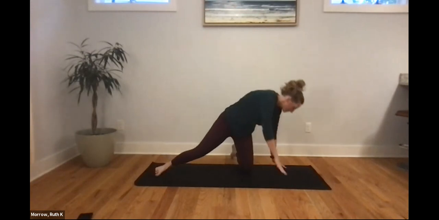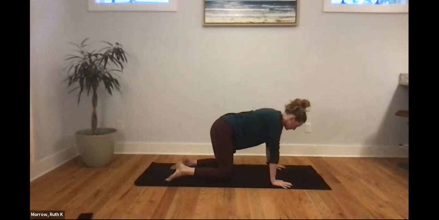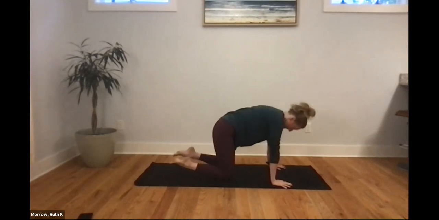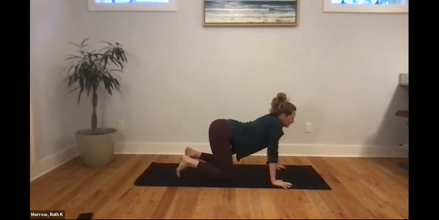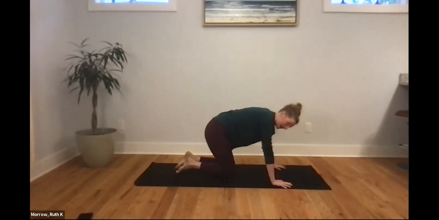Lower your hands down, face the top of the mat. Tabletop position. Move your hips. Maybe cat-cow your spine a little. Nice slow warm up. Good. Now knees together at the back.